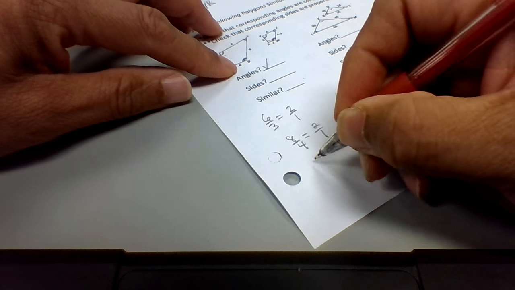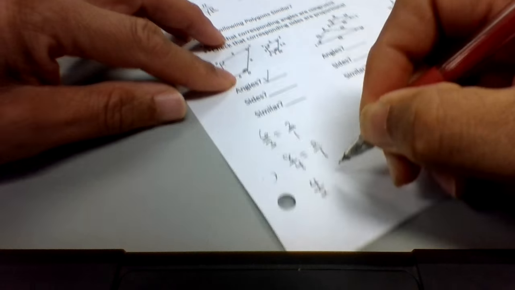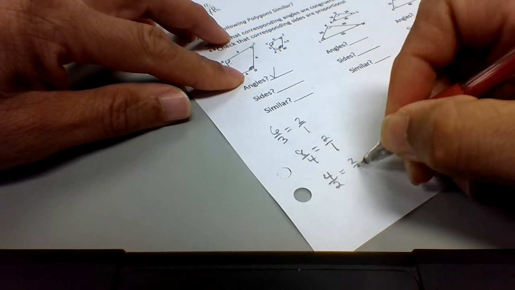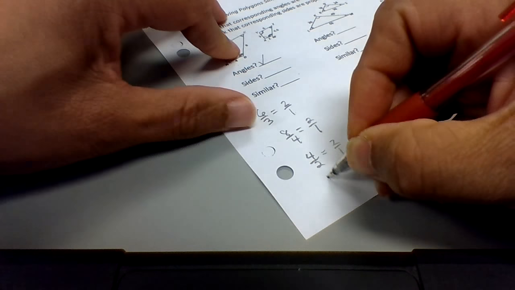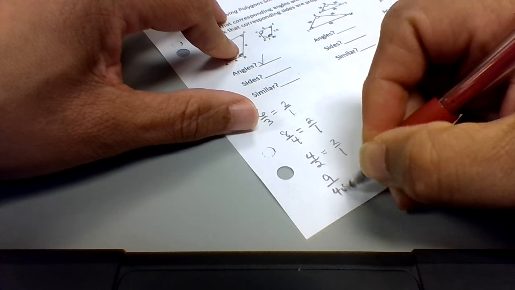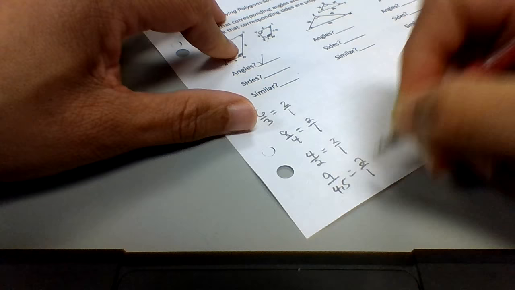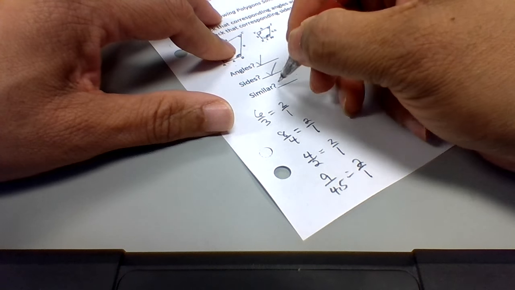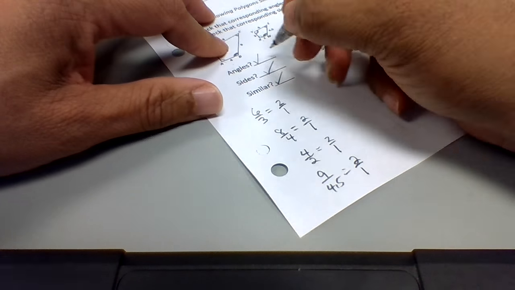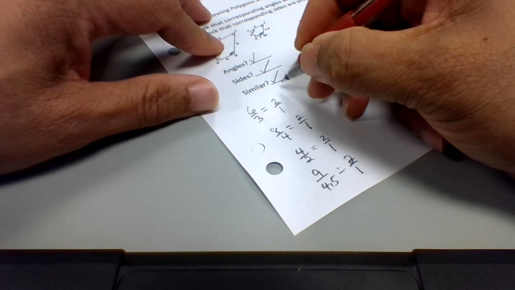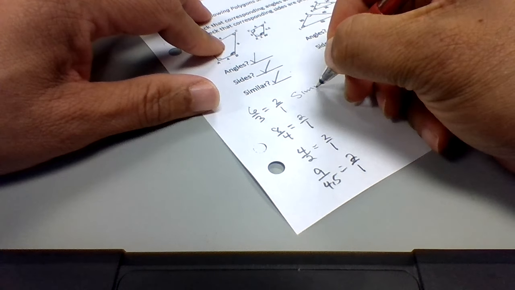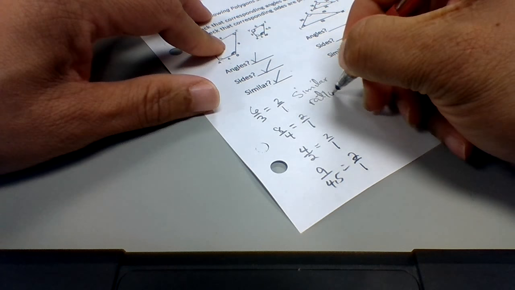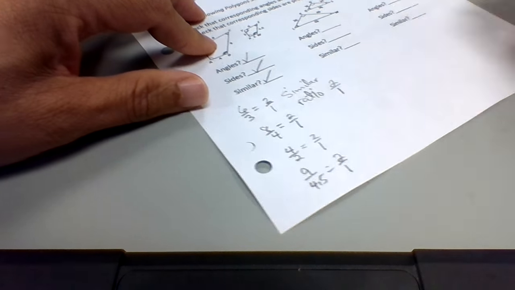This one is 4 over 2, which is going to reduce down to 2 over 1. And 9 over 4.5, which is going to reduce down to 2 over 1. So the sides are proportional, so therefore the figure is similar, and the ratio is going to be 2 to 1.